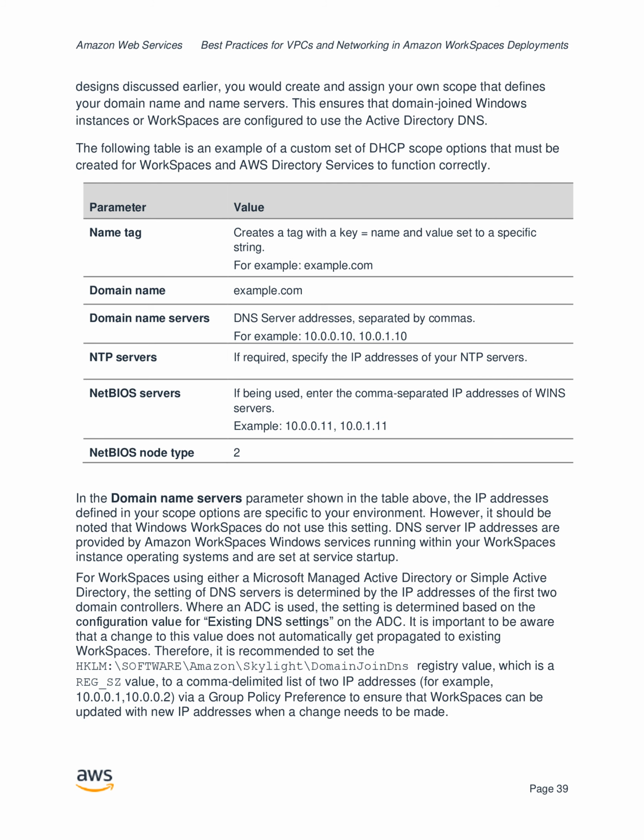Where an ADC is used, the setting is determined based on the configuration value for existing DNS settings on the ADC. It is important to be aware that a change to this value does not automatically get propagated to existing workspaces. Therefore, it is recommended to set the HKLM:/Software/Amazon/Skylight/DomainJoinDNS registry value, which is a REG_SZ value, to a comma-delimited list of two IP addresses, for example, 10.0.0.1,10.0.0.2, via a group policy preference to ensure that workspaces can be updated with new IP addresses when a change needs to be made.